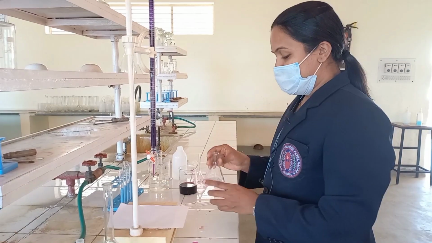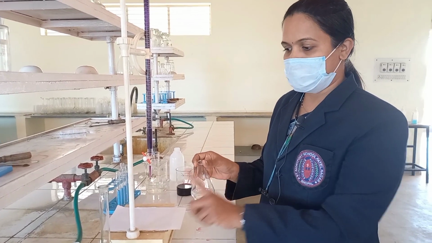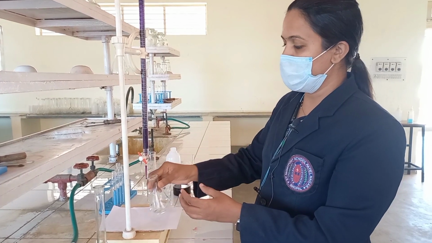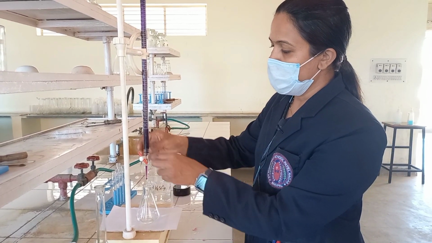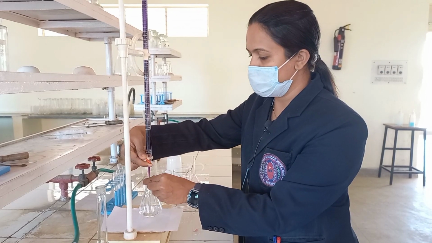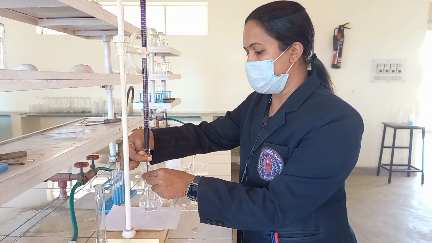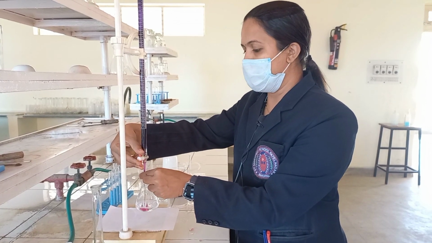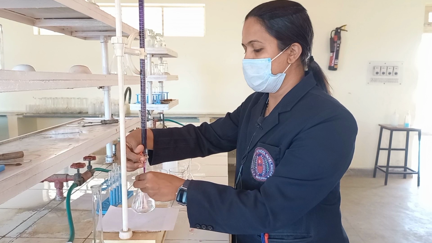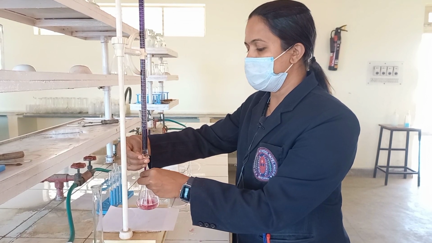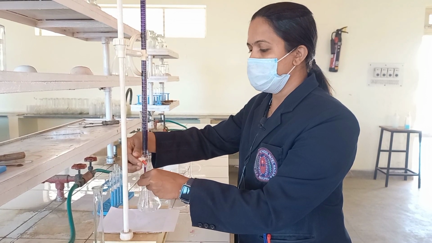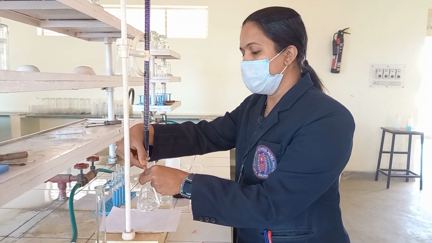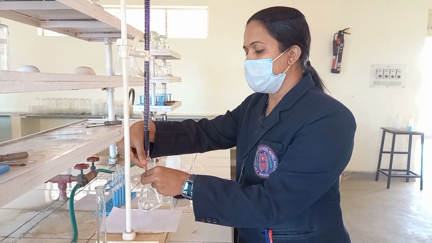Now for performing this experiment, what we have to do: we have already taken the standard solution, and we added 4N H2SO4. Now I will keep this below the burette, and then I'll start pouring the solution from the burette into this conical flask. You will observe that as soon as I start pouring it, the color will change, but when we start swirling it, the color will disappear. The end point of this titration is from colorless to light pink.